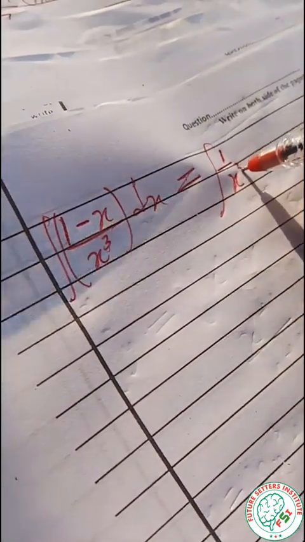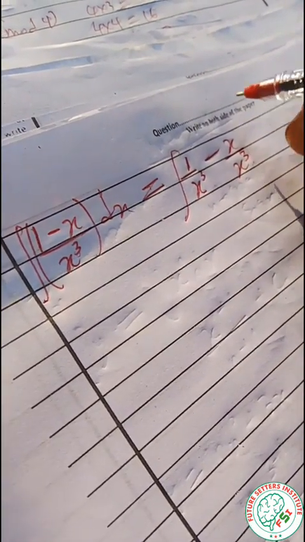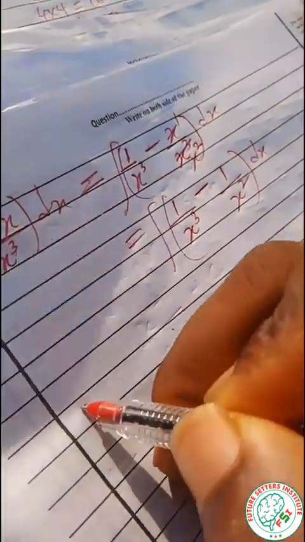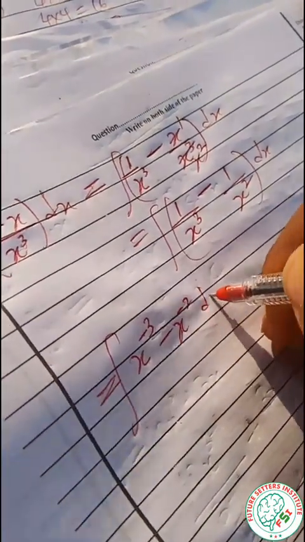So you have 1 over x raised to power 3 minus. Now what we have here is x over x raised to power 3. So we can separate it in this regard, and this is what we'll get, dx. So from here we have 1 over x raised to power 3, then minus x over x raised to power 3, which is 1 over x raised to power 2, dx. And this can be separated again to give us x raised to power minus 3 minus x raised to power minus 2 dx.